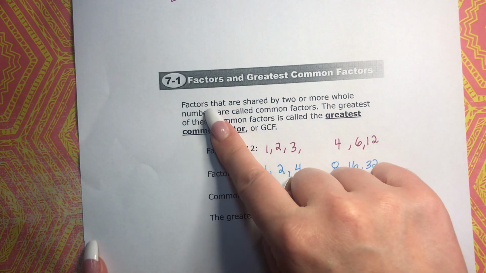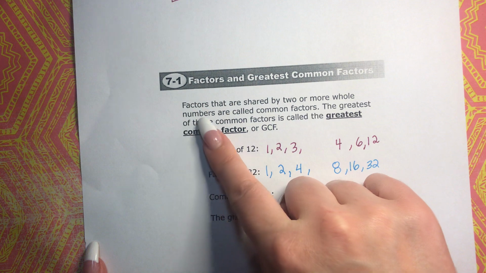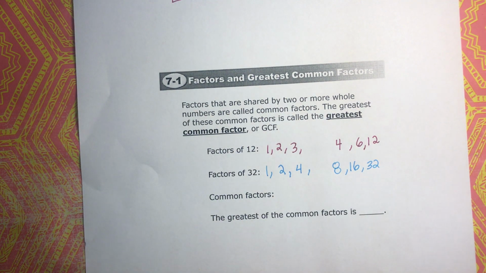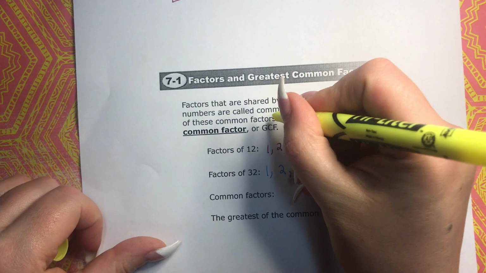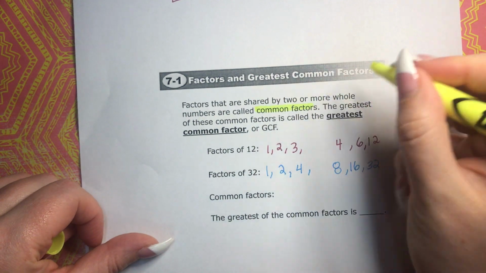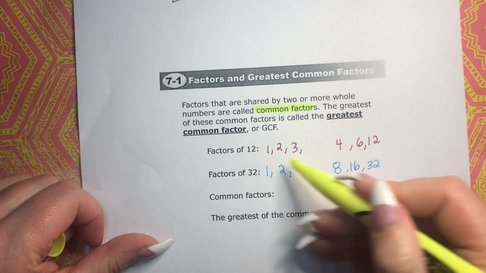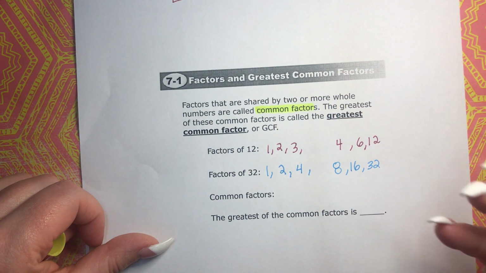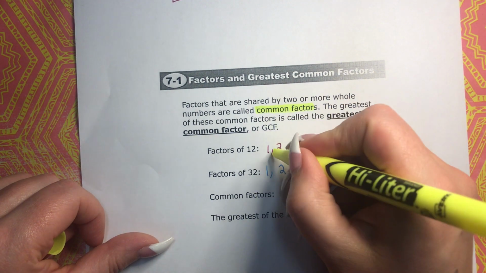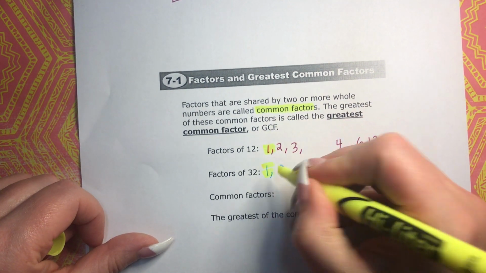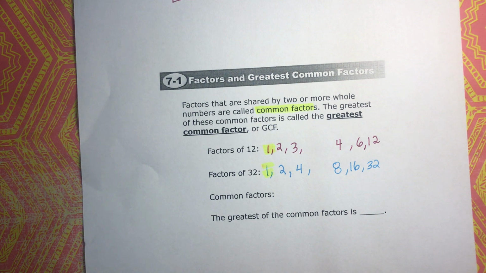Now, factors that are shared by 2 or more whole numbers are called common factors. So let's see what the common factors are with 12 and 32. What do I see? I see that they have a 1 in common, so that's going to be a common factor, 1.